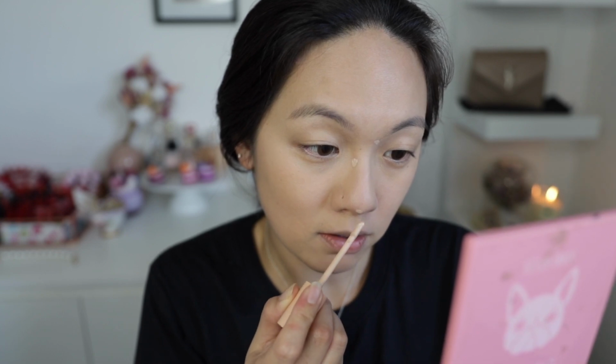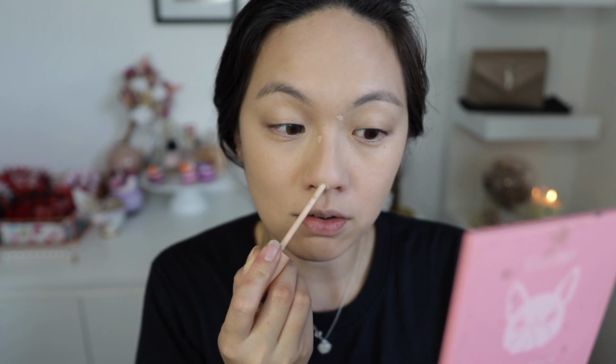But you know what, just for this to last throughout the day, I'm just gonna do some covering up, little bits here and there, because my skin hasn't been the best lately, and I'm just gonna blend it out.